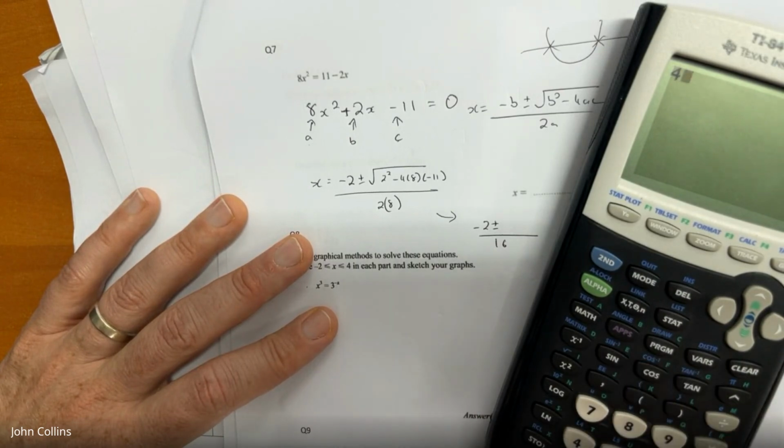So is the whole test calculator? Yeah, if there's any particular question where I don't want you to use a calculator, I'll say it.